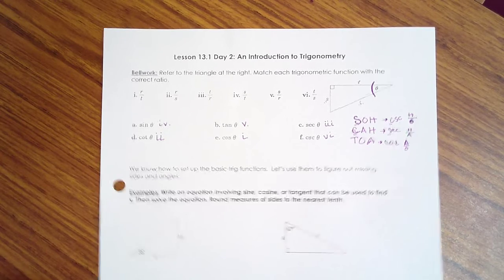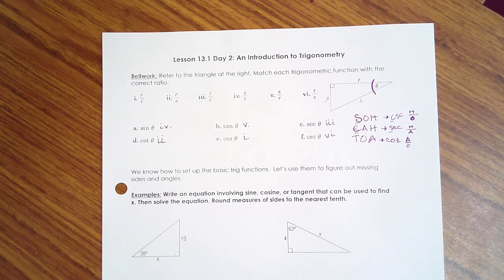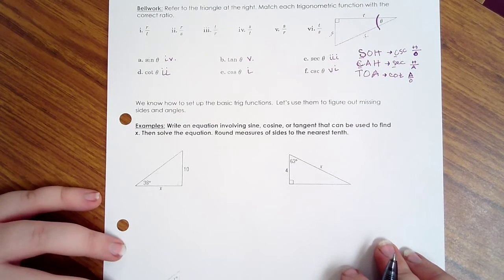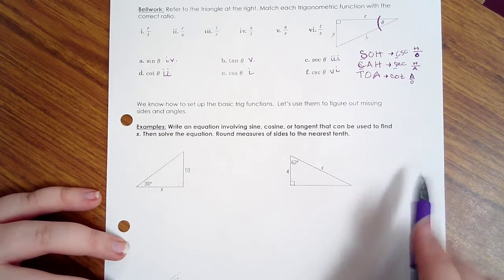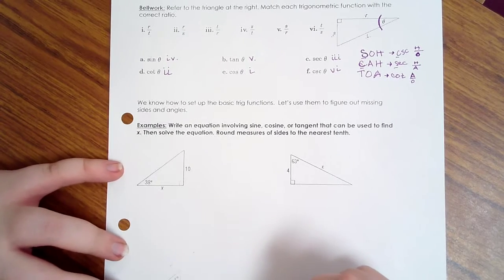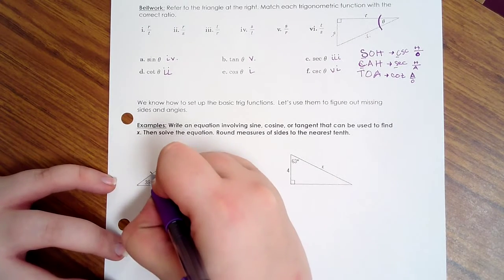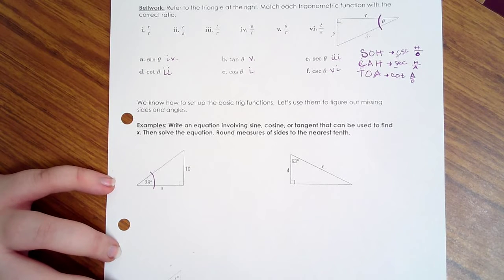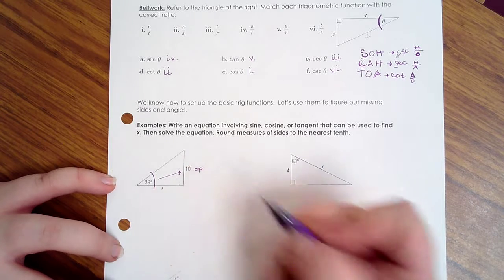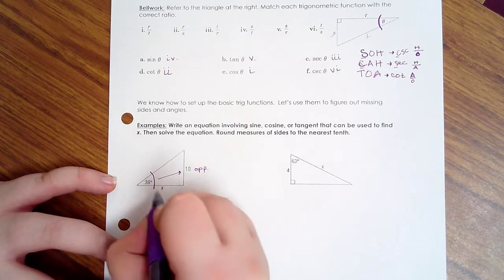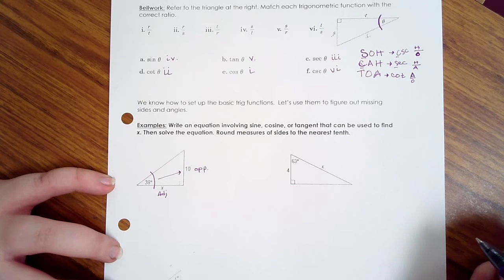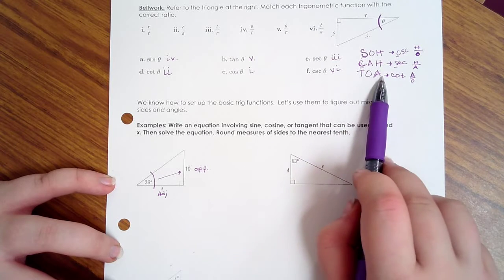It's hard to see. So we know how to set up the basic trig functions. Let's now use those to figure out our missing sides and angles. So let's write an equation involving either sine, cosine, or tangent. These are useful, but not as useful as our main three. If we want to solve for an unknown side, we're going to look at our reference angle and say, what sides do we have when we're talking about that reference angle? In this case, we have opposite. And on this side, we have adjacent. Which one of our trig ratios uses opposite and adjacent? That would be tangent, opposite over adjacent.